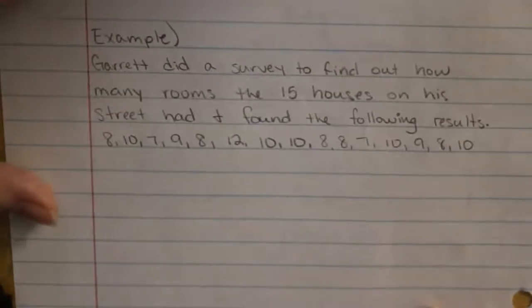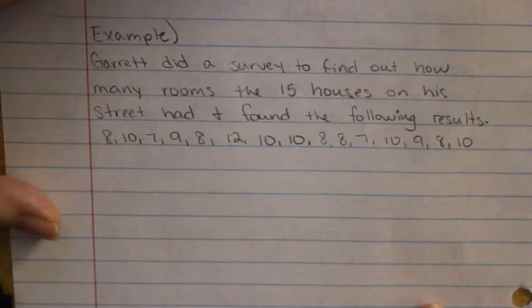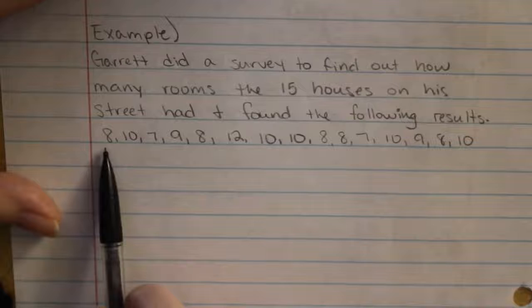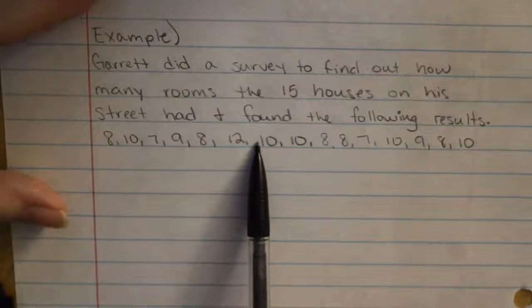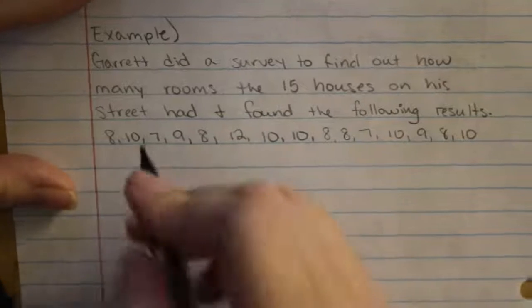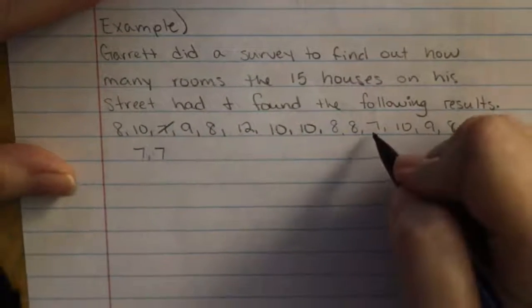Garrett did a survey to find out how many rooms the 15 houses on his street had and found the following results. I'm going to list this in order. Looking at this, it looks as if 7 is my lowest. So I'm going to rewrite this as 7, 7, because I saw these two.